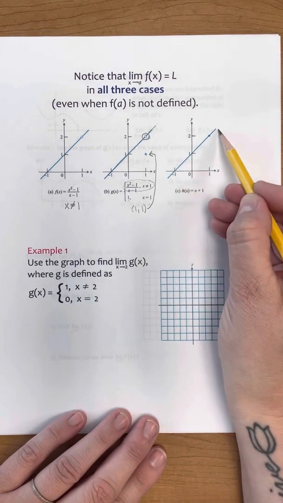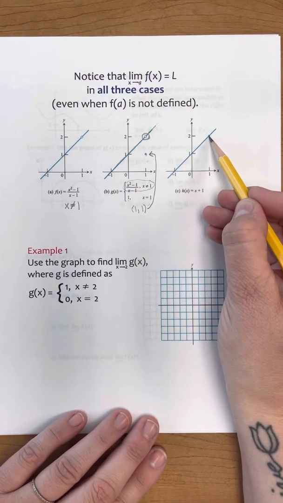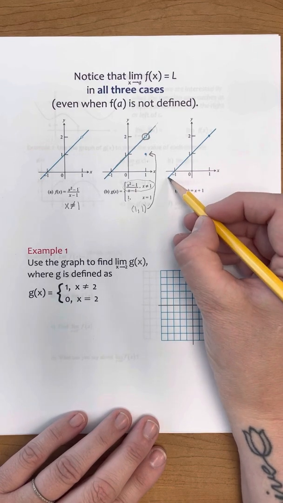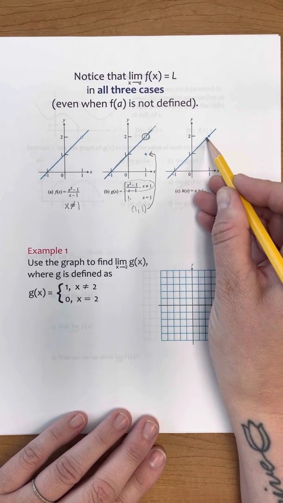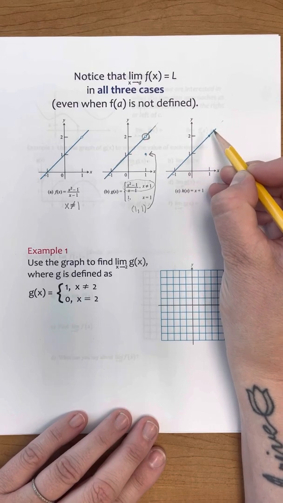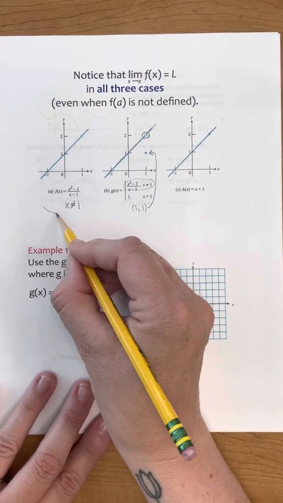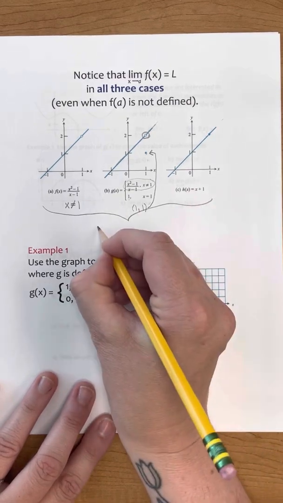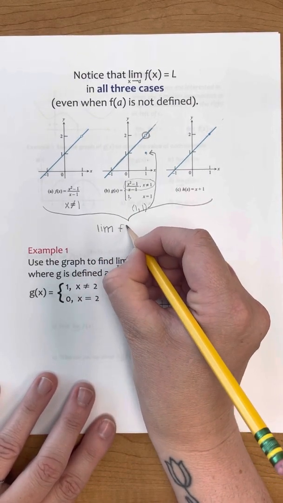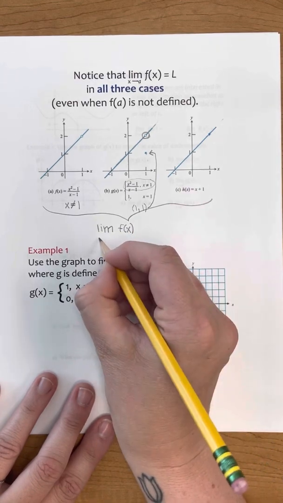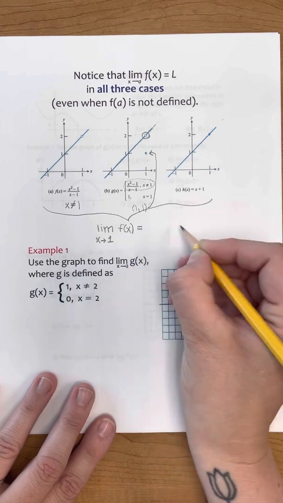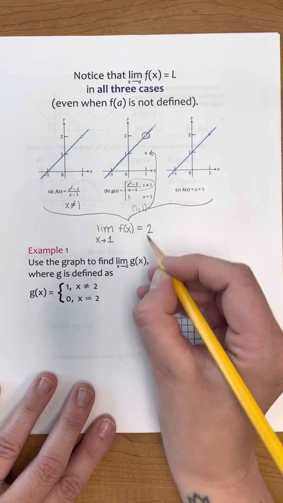And then over here, we have the line, the hole has been filled in. We would get the same answer here as well. Coming from the left, coming from the right, we would still approach this y value of 2. So for all 3 of these pictures, even though they are all a little bit different, we would be able to say that the limit of f of x as x approaches positive 1 is equal to a y value of 2.